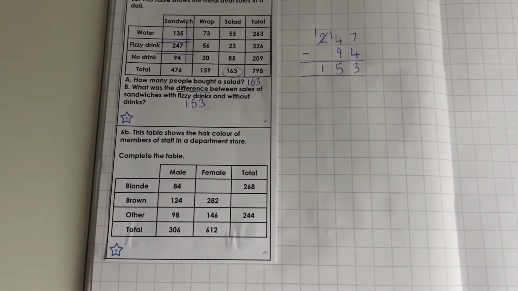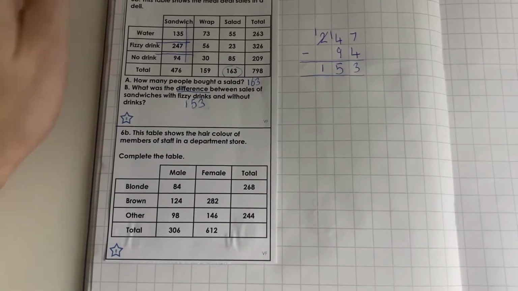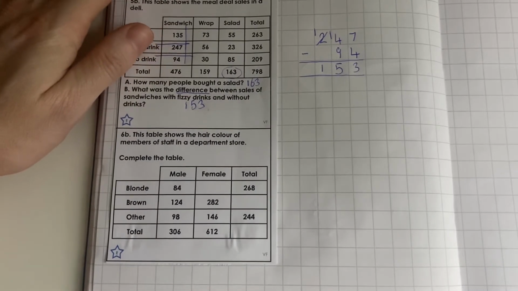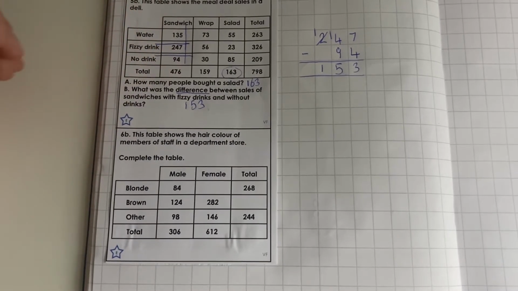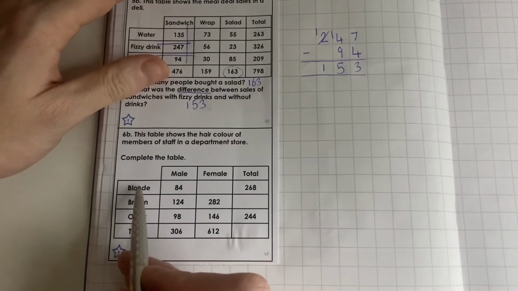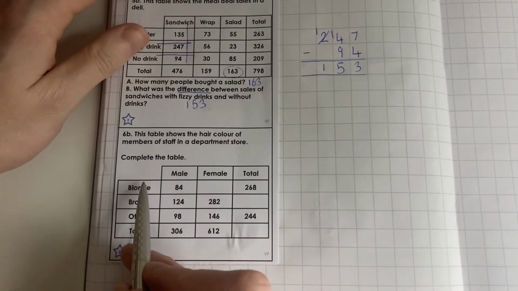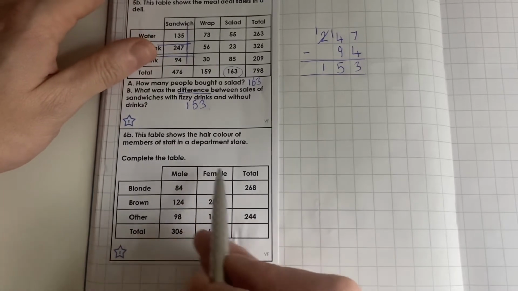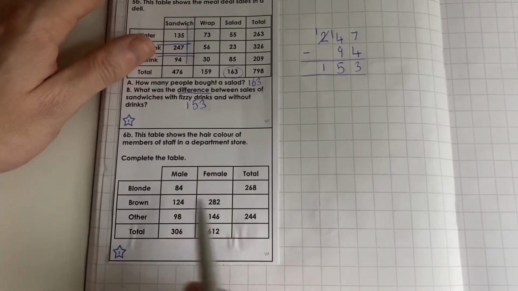This table shows the hair colour of members of staff in a department store. Complete the table. Now here we've got missing information. So this will require us to do multiple steps to find out the answer to this question. But a way we can make this easier is by using the information in the actual hair colour, rather than the total, whether they're male or female. We're going to use the hair colour.